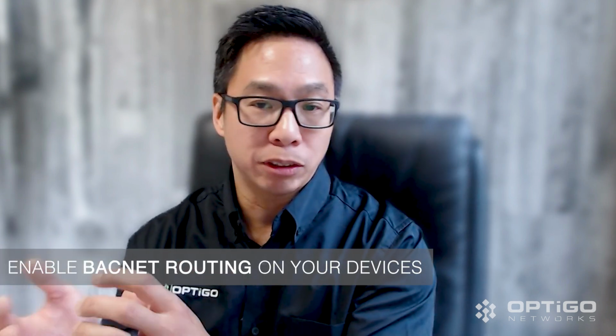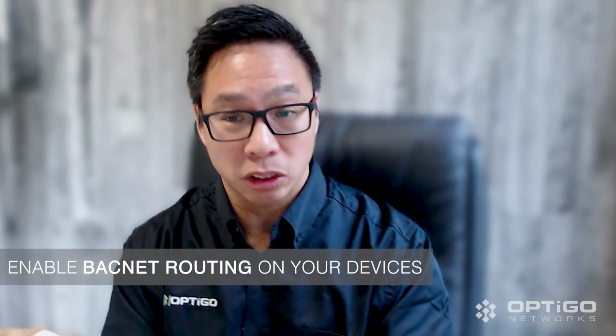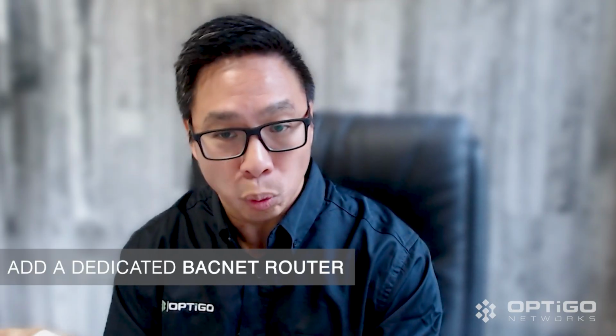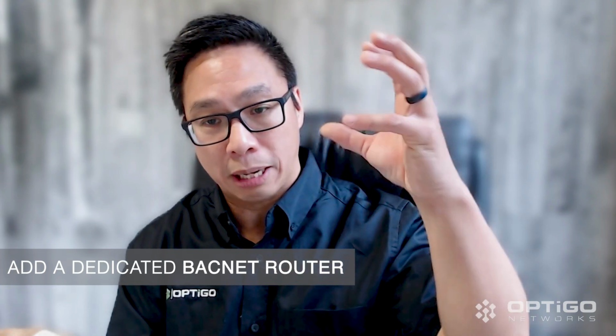Fairly simple, fairly easy. You may already have a device that's capable of BACnet routing. Enable routing, connect it to the IP network, and voila, you are done. If you do not have a BACnet router or a device capable of routing BACnet traffic, add a BACnet router. There are quite a few out there, and that allows you to interconnect a modern IT network to an MSTP network.